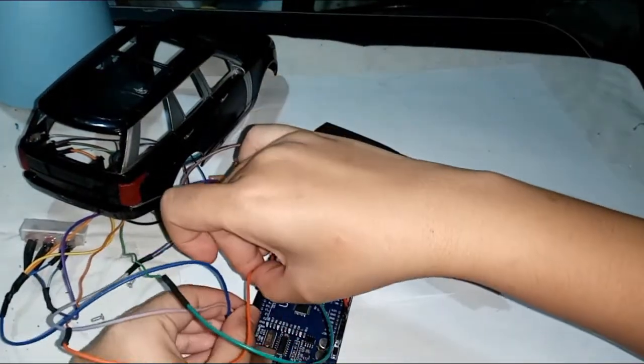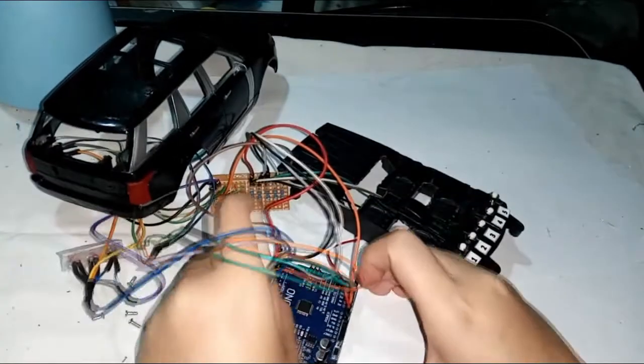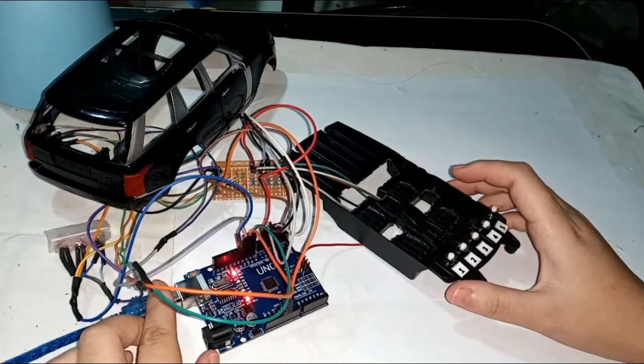Then, I connect all the wires to my Arduino board. After that, I test the functionality of my rear lights.